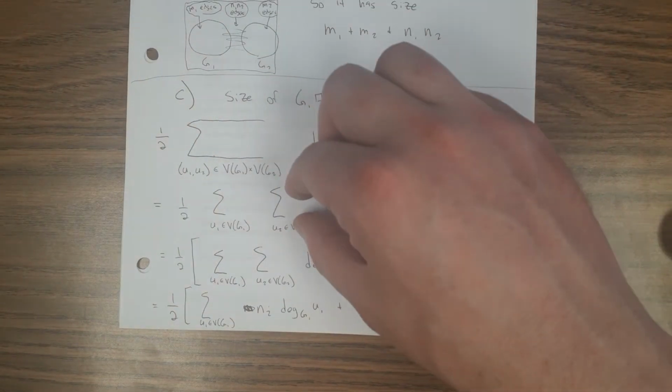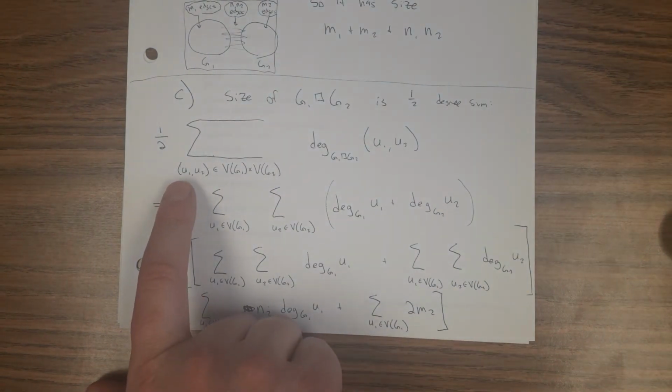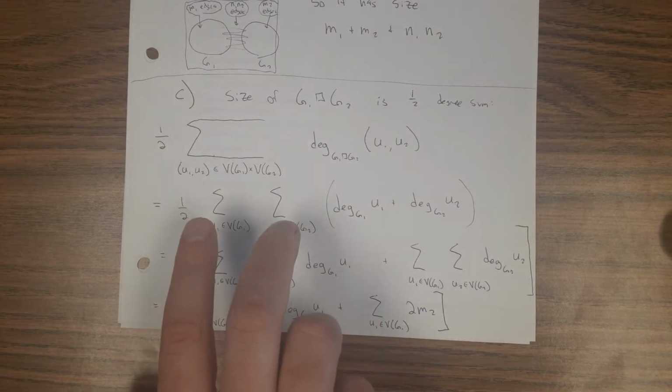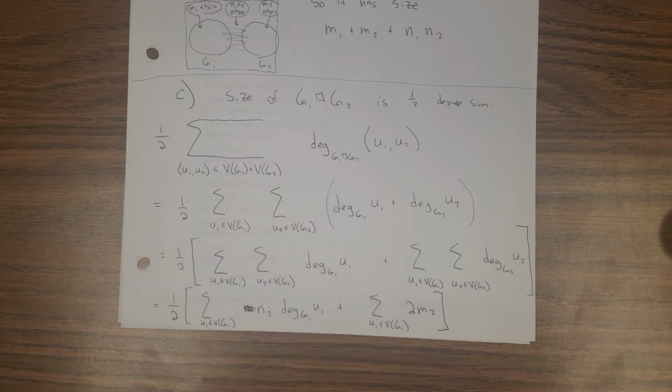This represents the same thing. Up here I have a term for every possible combination of a vertex in G1 and a vertex in G2, and down here I have the same thing. I have a term for every possible combination of u1 being a vertex in G1 and u2 being a vertex in G2.